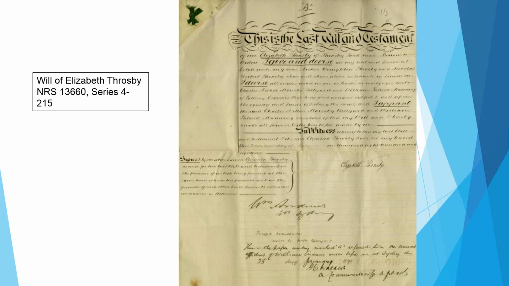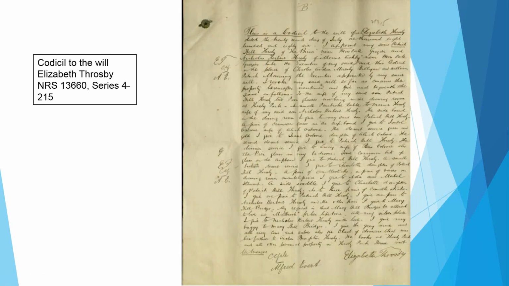The first thing that you're going to see is a copy of Elizabeth Throsby's will. So it's beautifully calligraphied there, and there's her signature right in the middle of the page. And the next example that you'll see when it comes up is the codicil of her will.